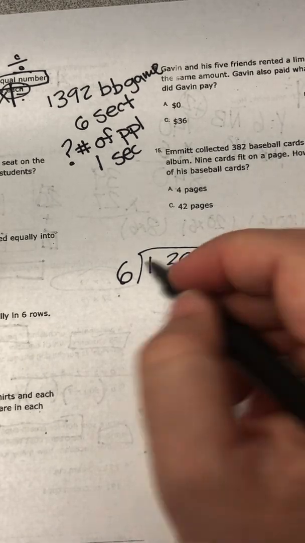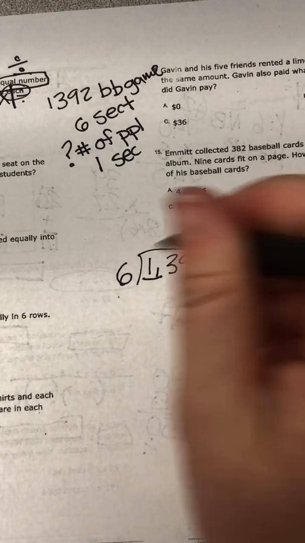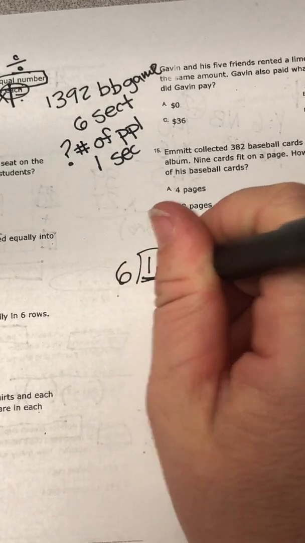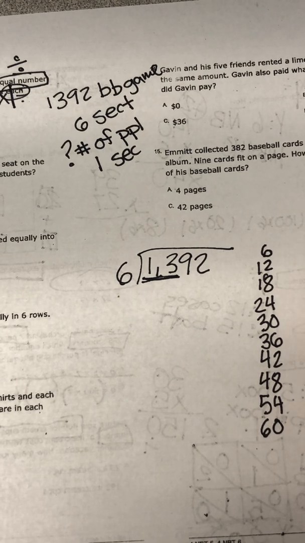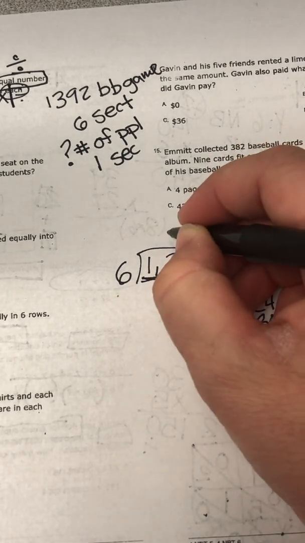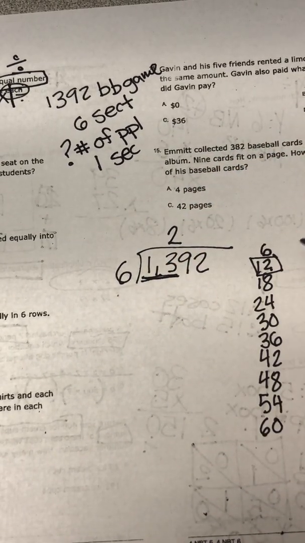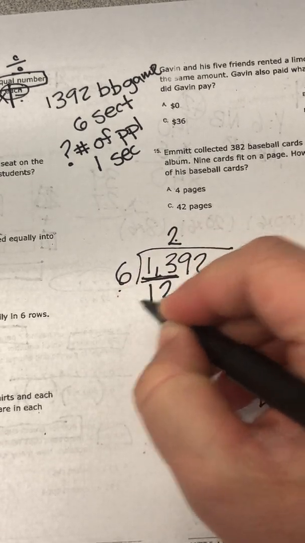So I'm going to say 1 divided by 6. Can't do it. I've got to make it 13. 13 divided by 6, number closest to 6 without going over, is 12, which would be 2 times. 1, 2. So then we would multiply 6 times 2 is 12.